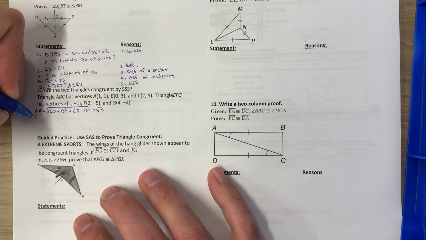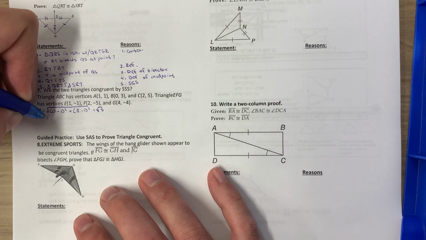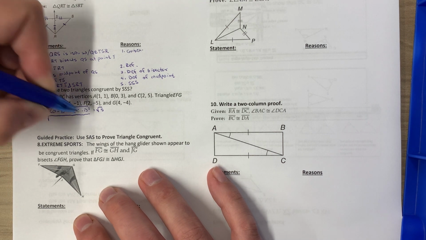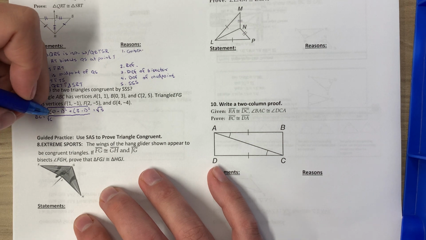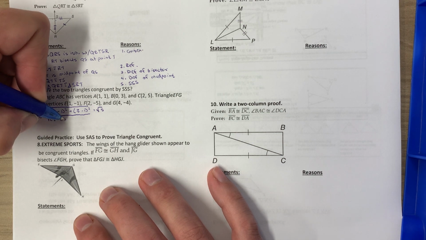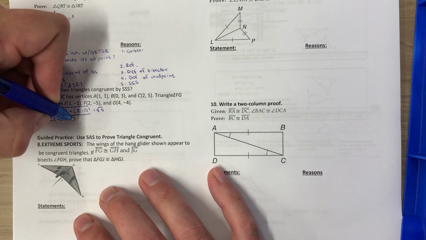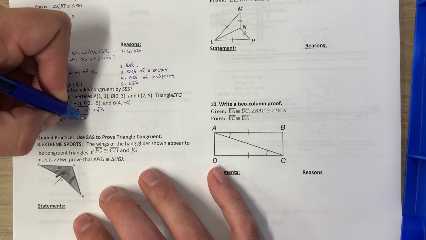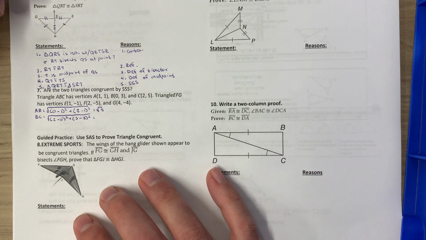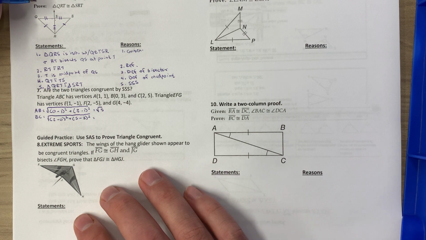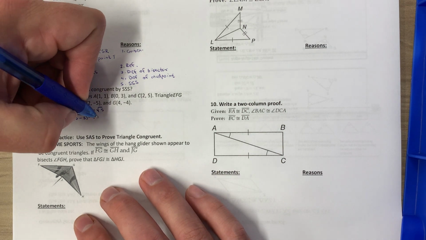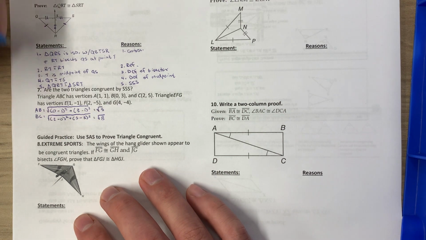So now we got to do BC. So square root. I've got 2 minus 0 squared plus 5 minus 3 squared. So I got 2 squared, which is 4, plus 2 squared, which is also 4. So it's 8, the square root of 8.